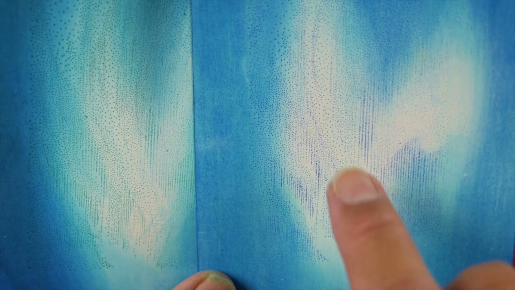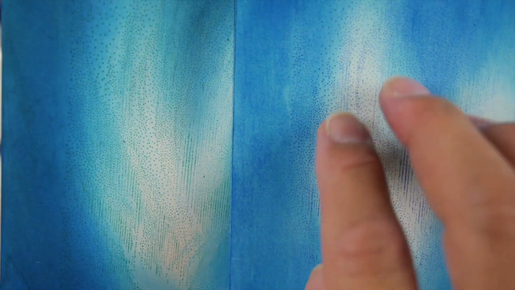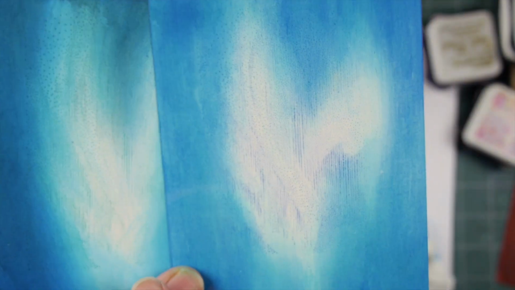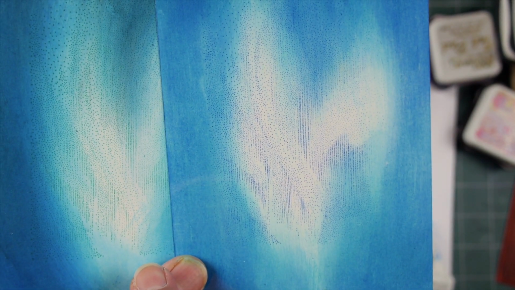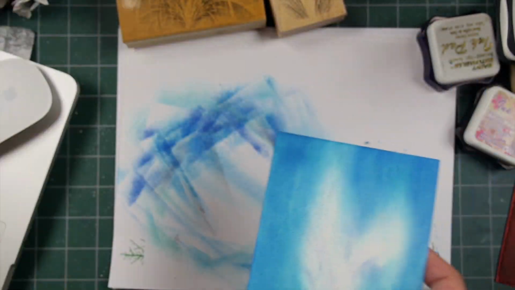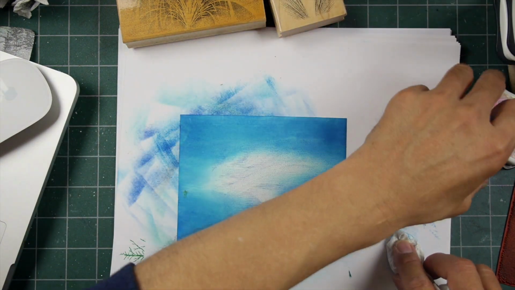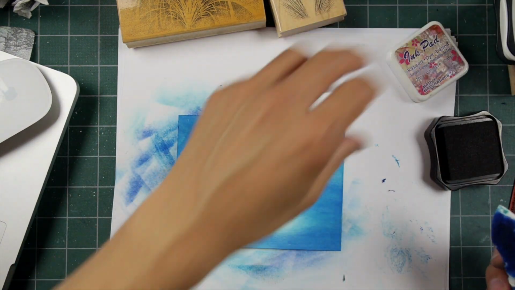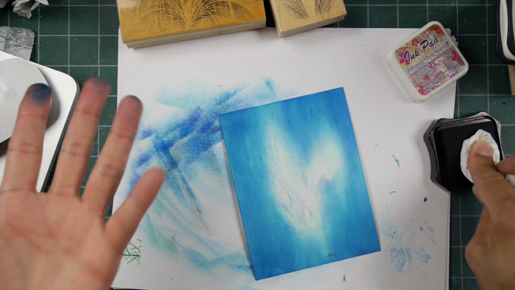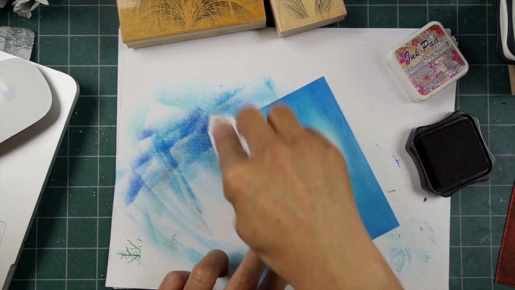Okay, let's do a little bit of comparison here. We can still see the curtains and things like that. This is a little bit more delicate. People are saying, I like that one better. Well, that's fine. You can like that one better. But it's really hard to see the image.